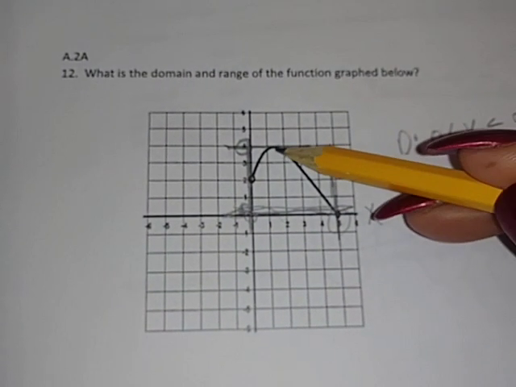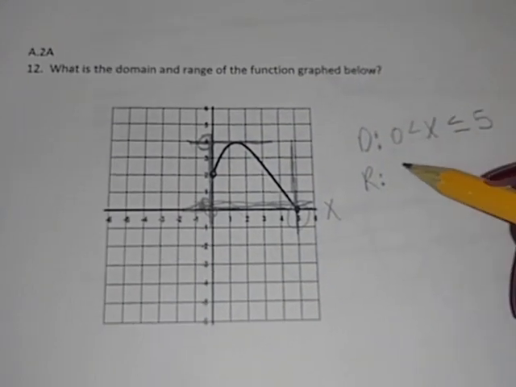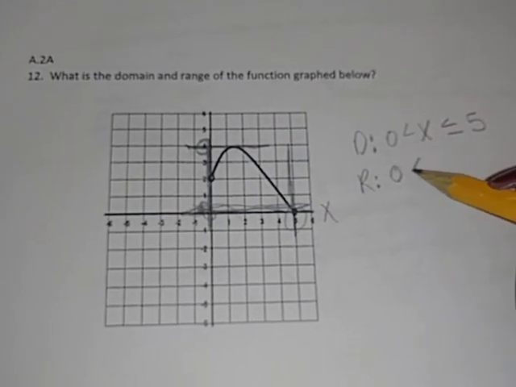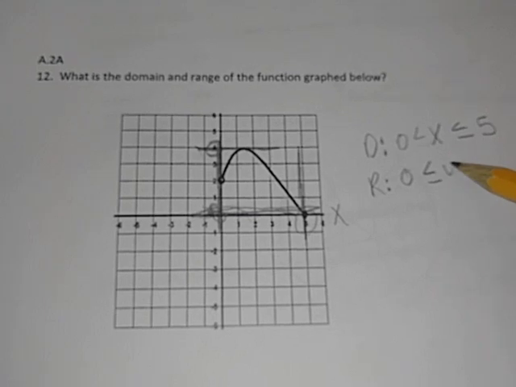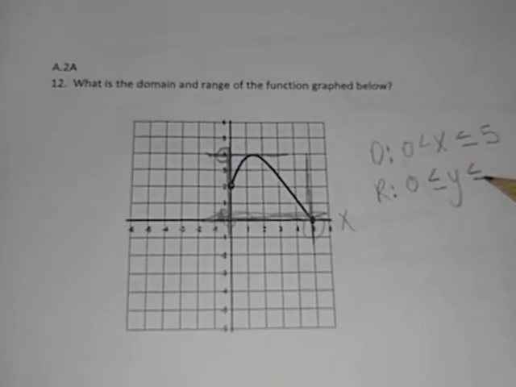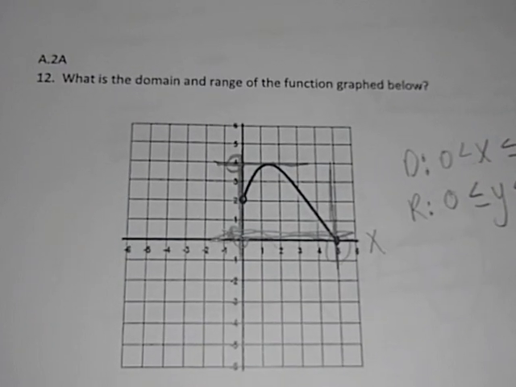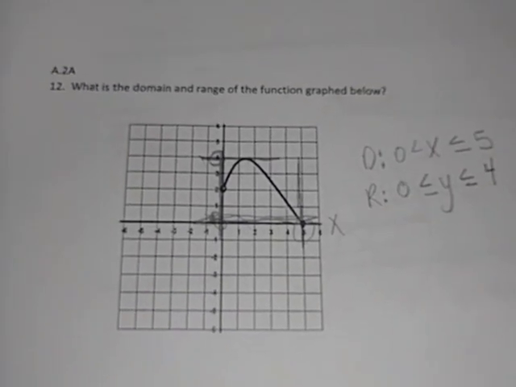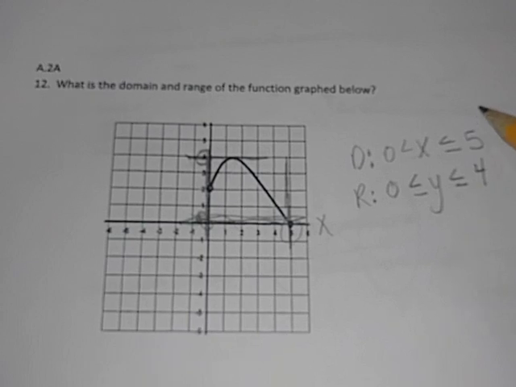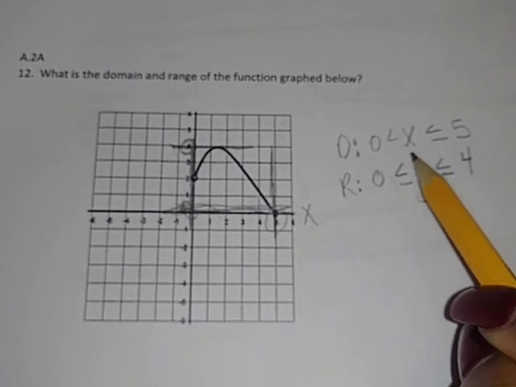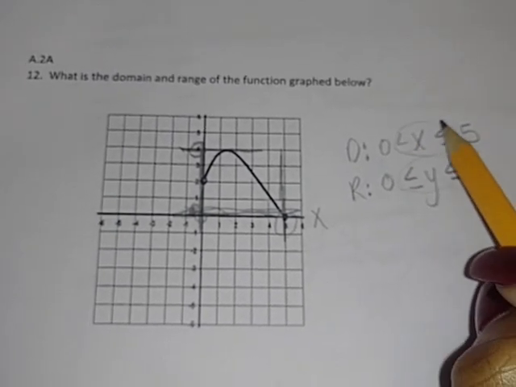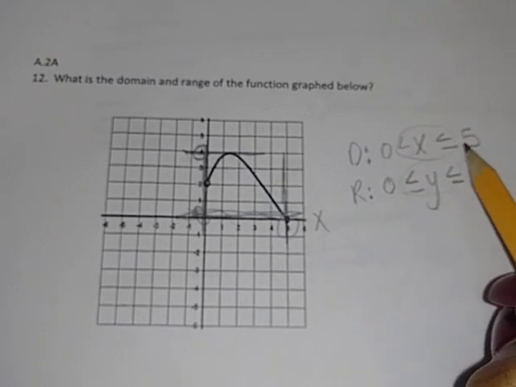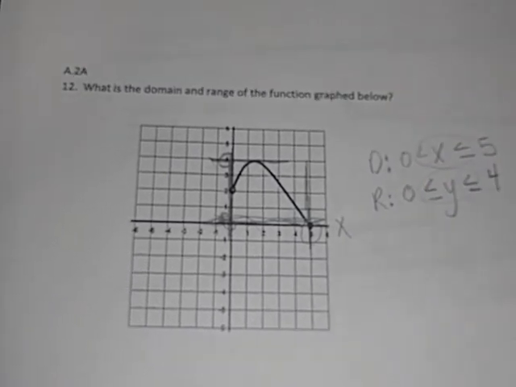Closed, and that's a curve, so it's considered closed. 0 less than or equal to y, less than or equal to 4. And remember, symbols point to the left. This means between. Between 0 and 5, between 0 and 4. Okay.